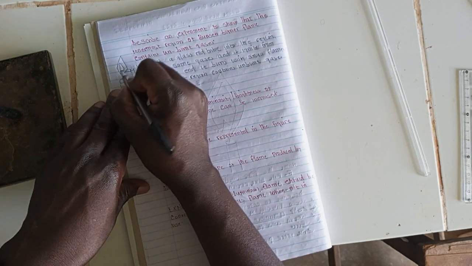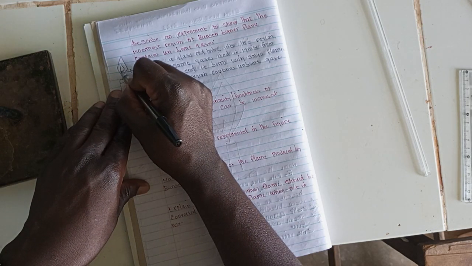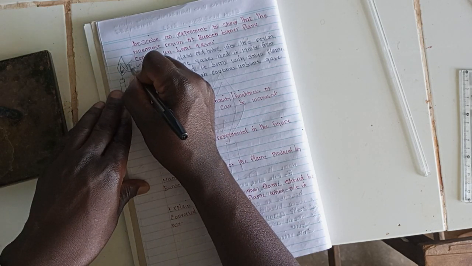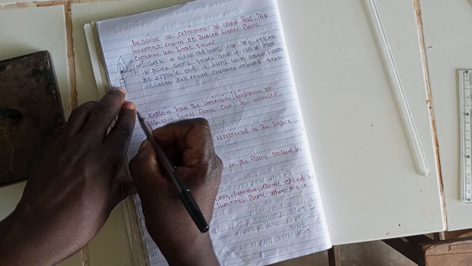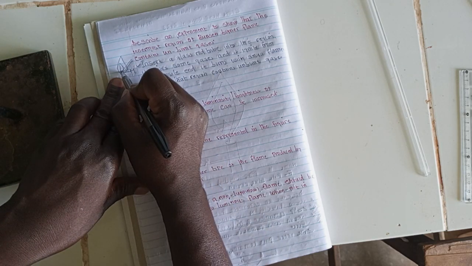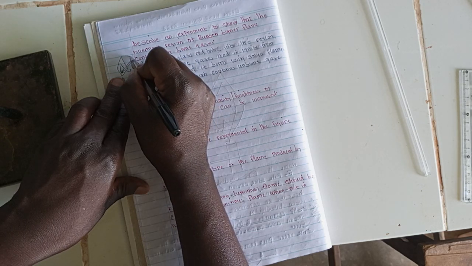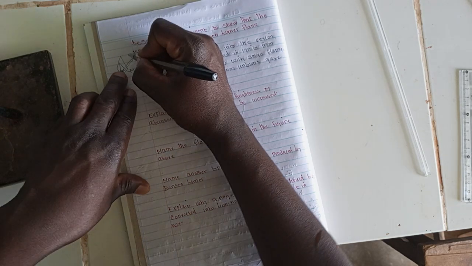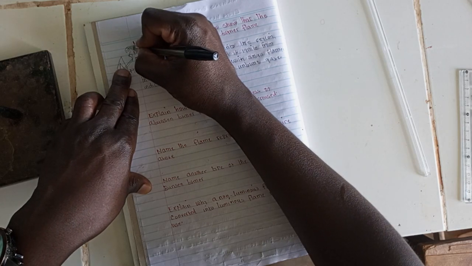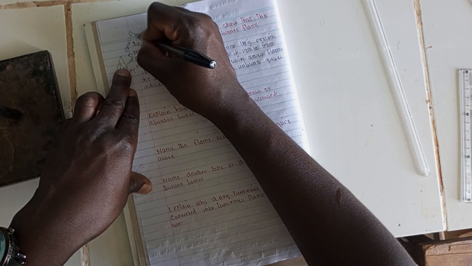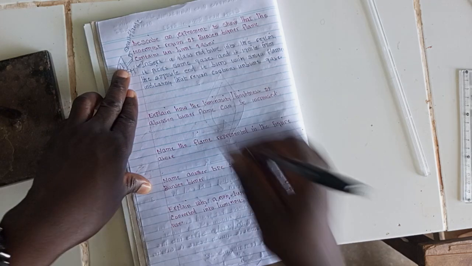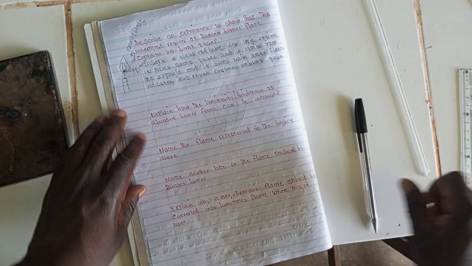So if you insert a glass tube, it will pick some gases from this region. The gas particles will be moving, and if you ignite at the opposite end, you will get a small flame. So you will have a small flame, indicating that the region contains unburnt gases.